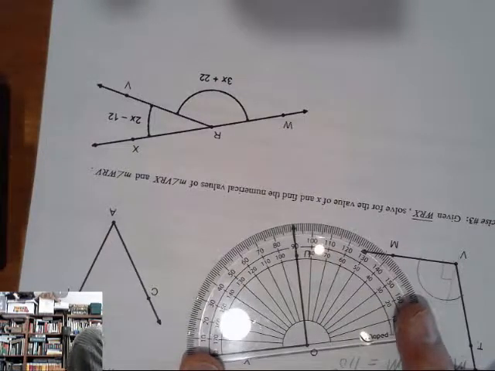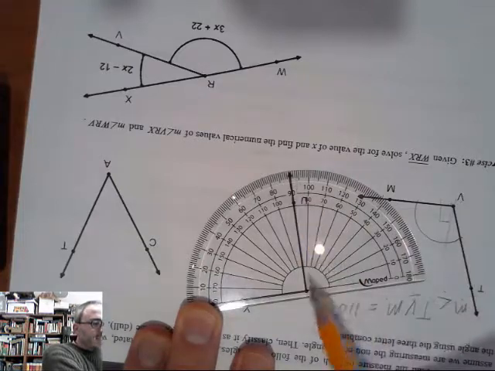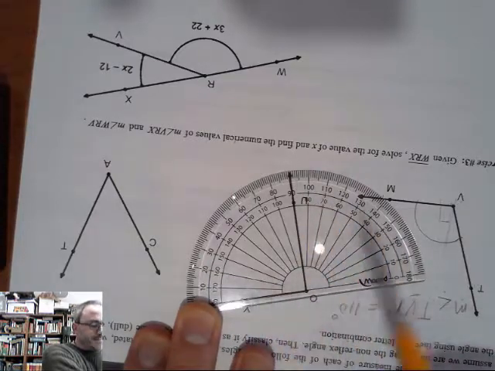Lining everything up. Oh, do you see that? Do you see that? It lines right up on 90 degrees. This is a right angle. This is a right angle, all right? Let me turn my paper right side up again.